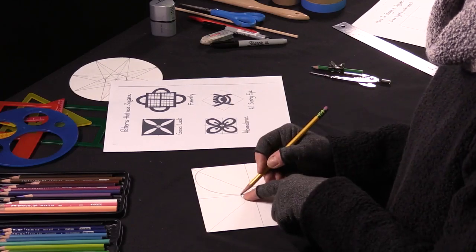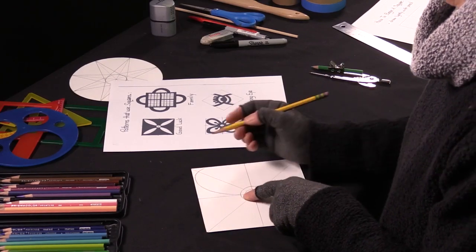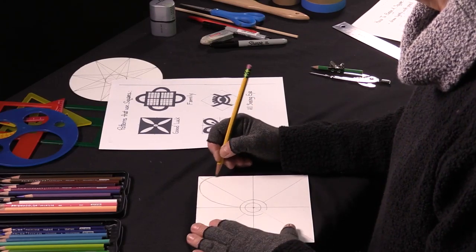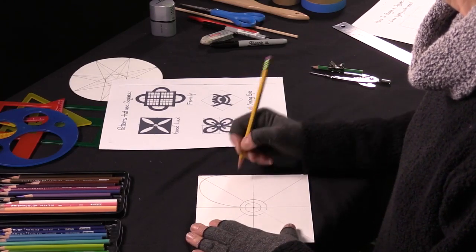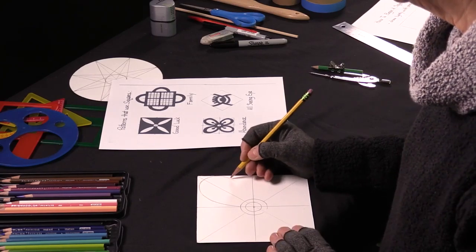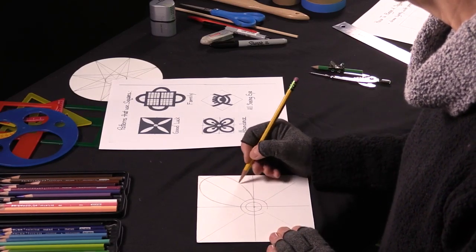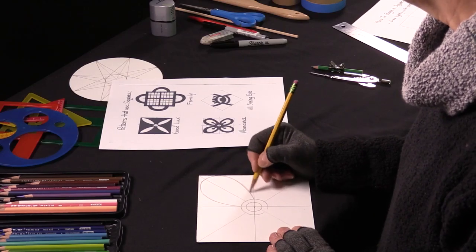I go right to this, from this center up to here. Now, can you do it? It's symmetrically the same on the other side. Let's see. See how my pencil kind of has to find its way? That's why people sketch like that.